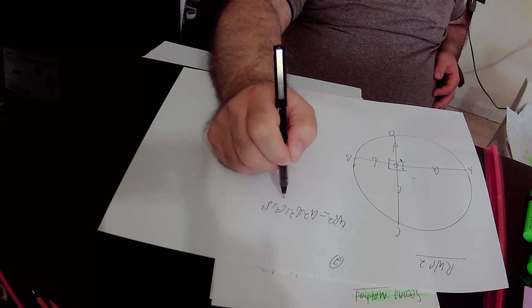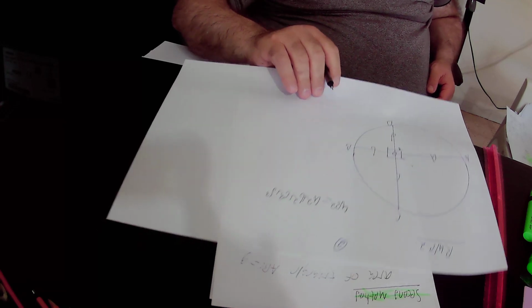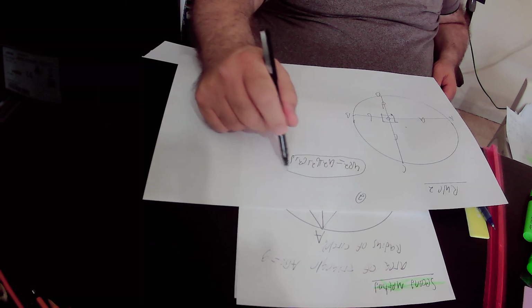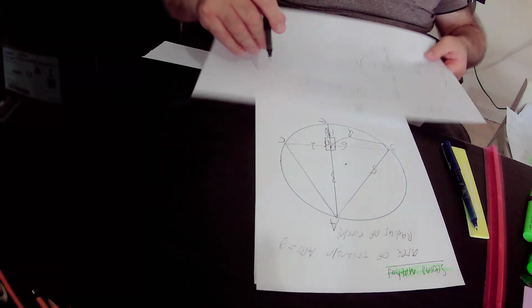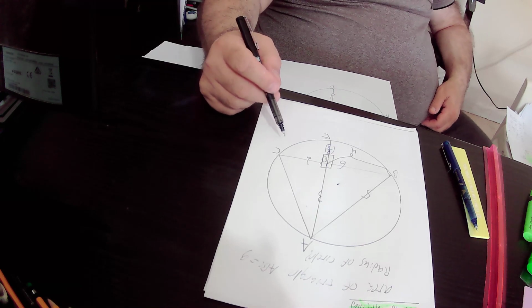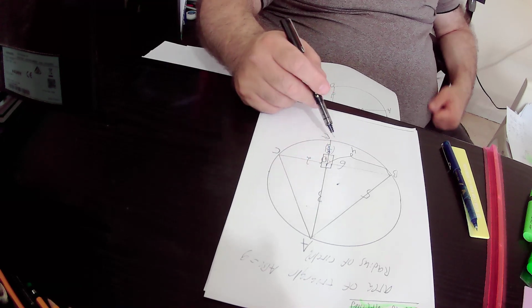We can implement rule number 2 in our drawing, because in our drawing we have chord BC that intersects with chord AE at 90 degrees.